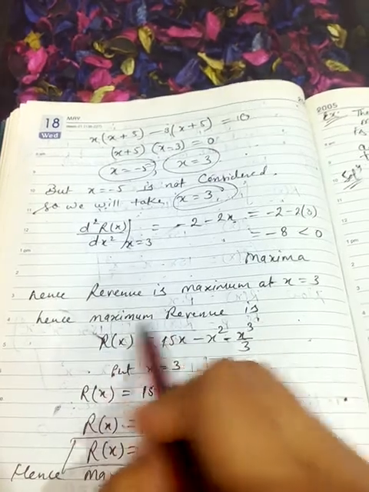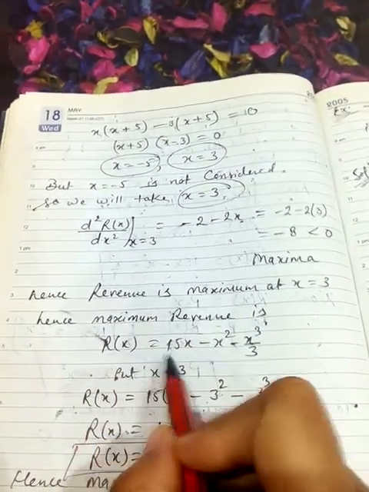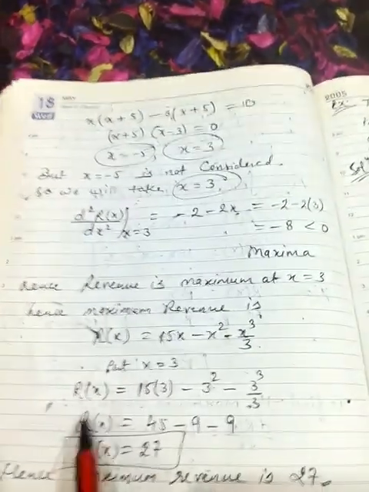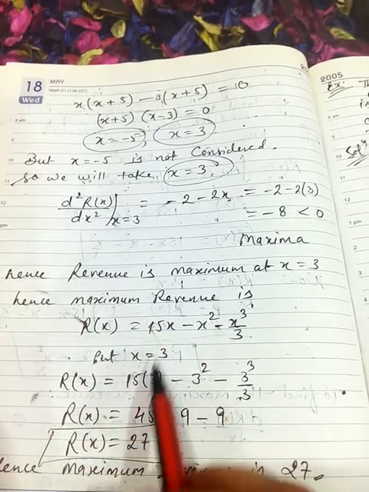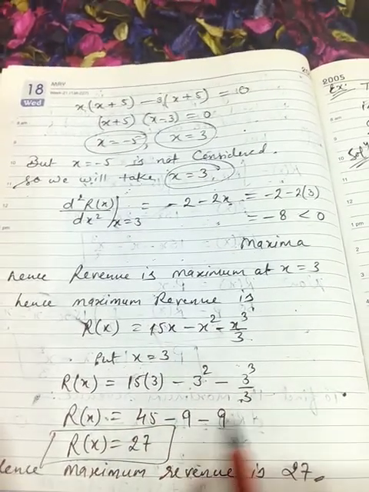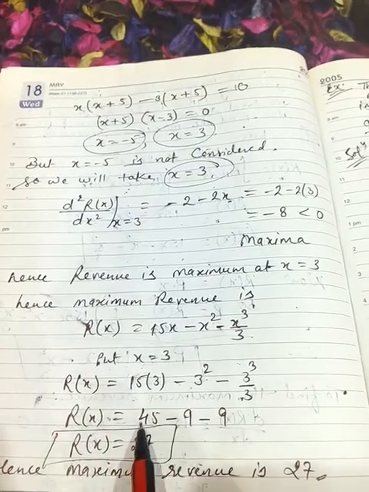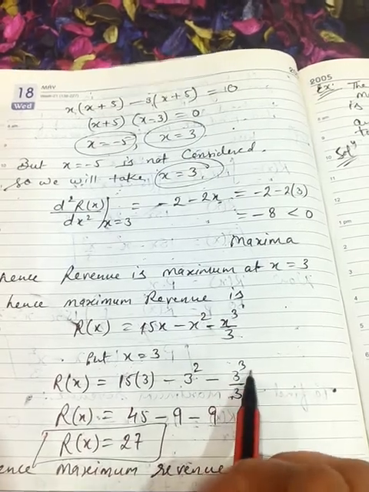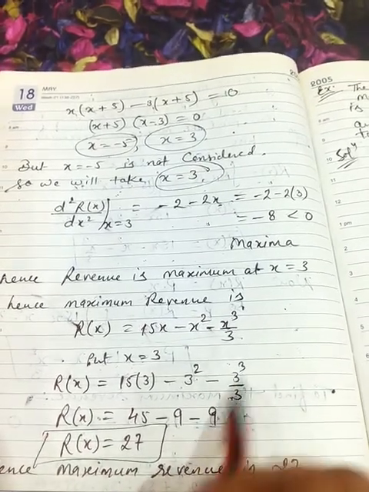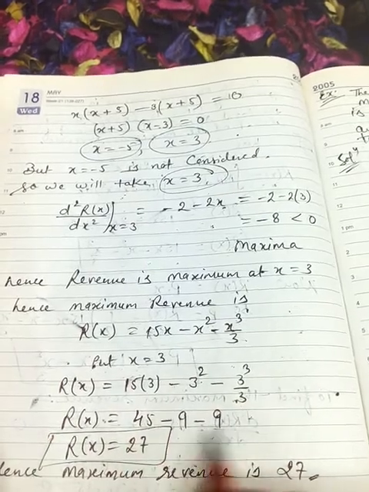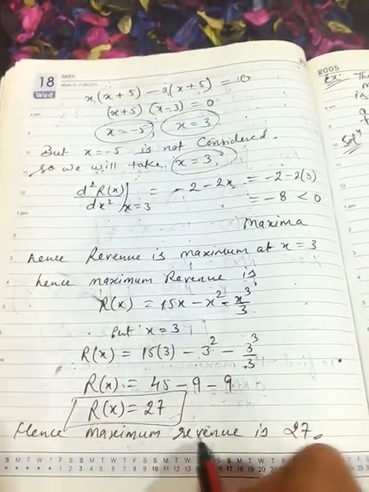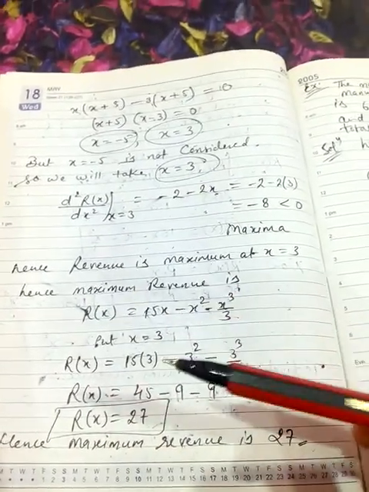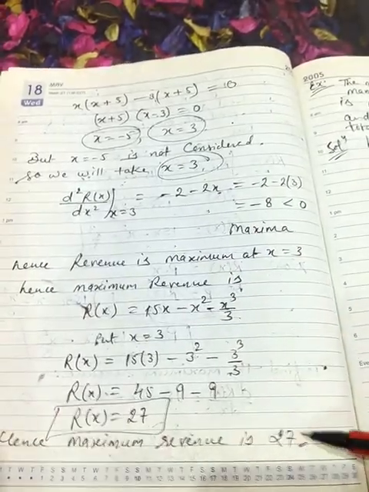Hence the maximum revenue will be, so the revenue function, which is this, we will put x is equal to 3 to calculate the maximum revenue. So the revenue function will be 15 into 3 minus 3 square minus 3 cube upon 3. So the revenue function will be 45 minus 9 minus 9. 3 square is 9 and 3 cube is 27, divided by 3 will be 9. So 45 minus 9 minus 9 will be 27. Hence the maximum revenue is 27. So we are able to calculate the revenue function, the demand function and the maximum revenue.